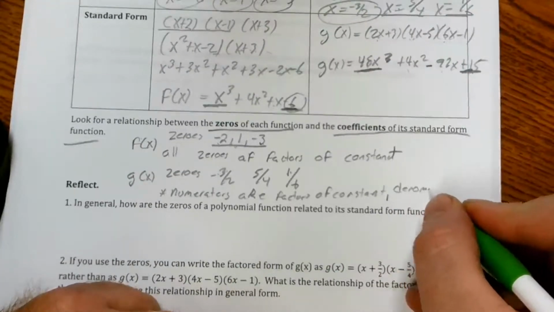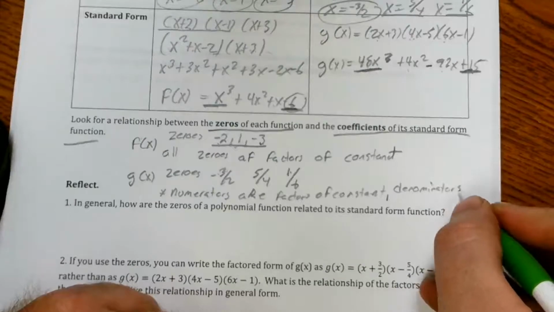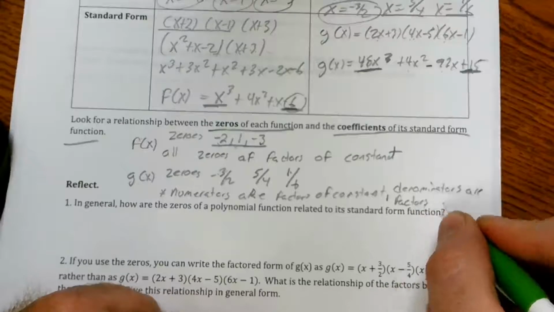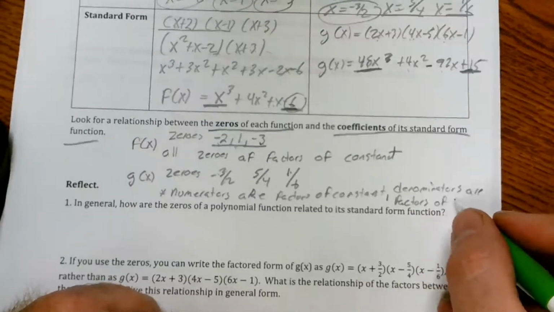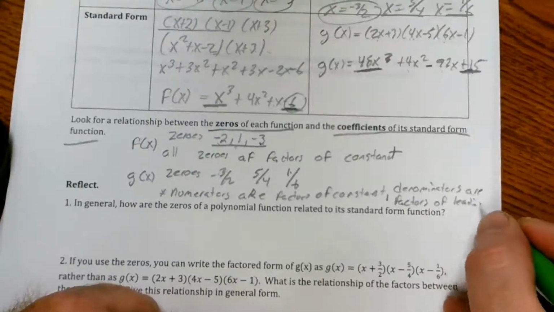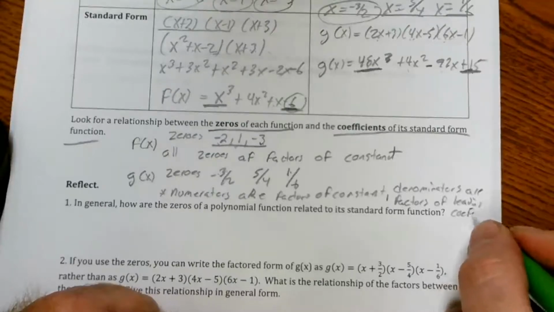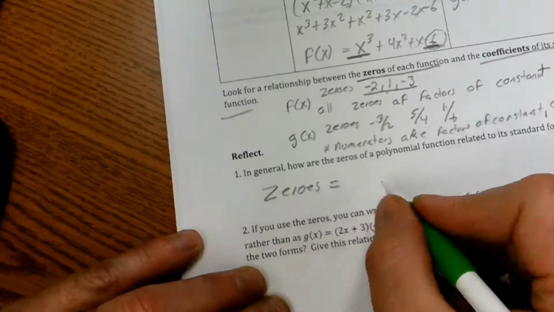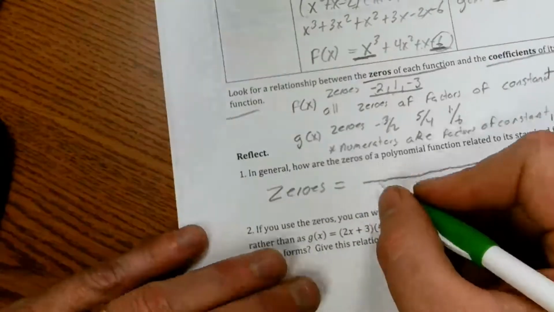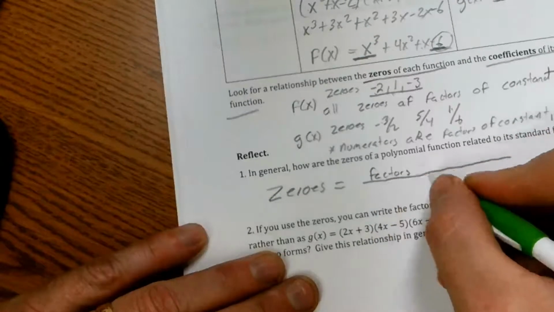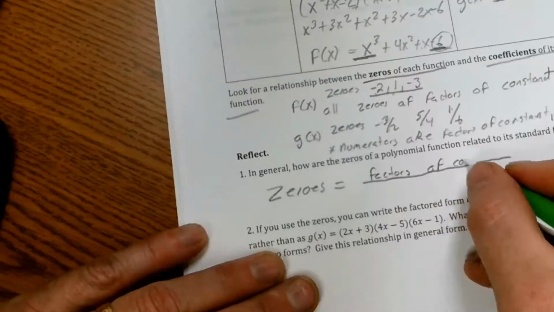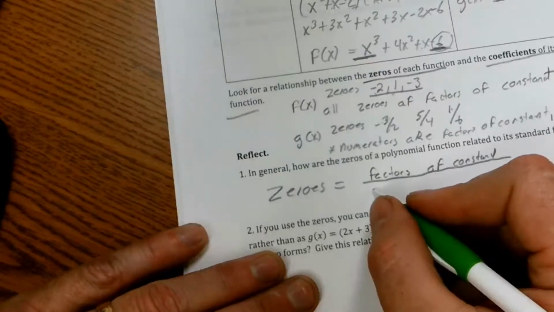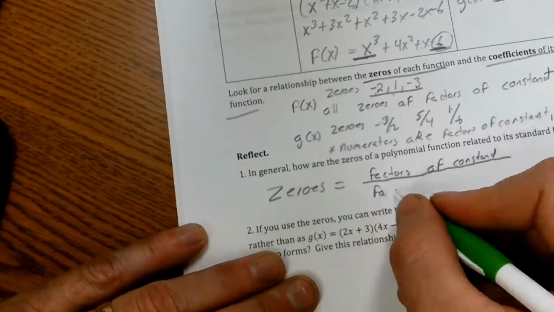And my denominators, 2, 4, and 6. Well, 6 does nothing here. 6 does, they're factors of 48. So my denominators, let's see if we can fit that in here. Denominators are factors of, let's see if we can get in here, leading coefficient. So we're going to write that down here.